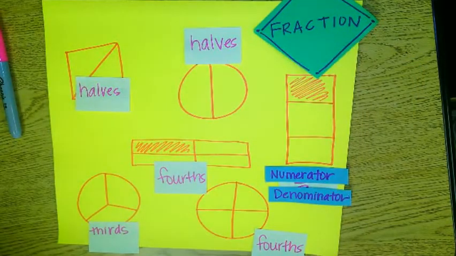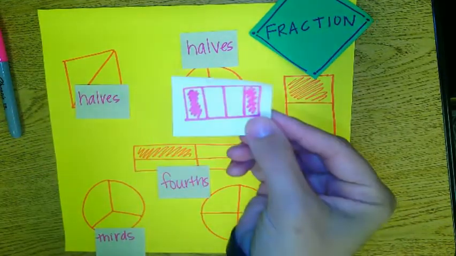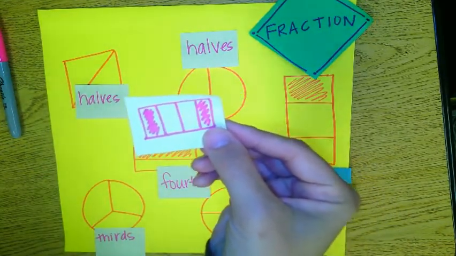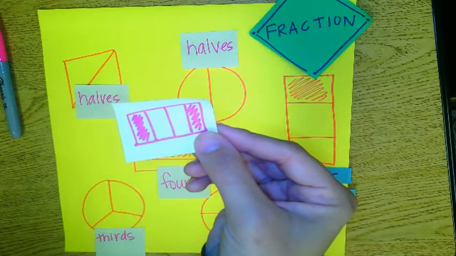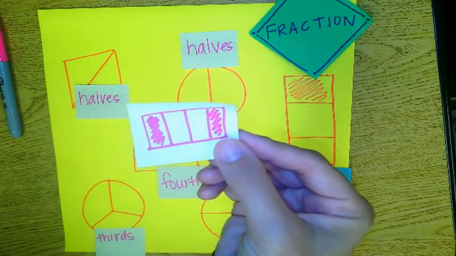Okay? So I want us to think for a second about this fraction that I'm holding in my hand. I wonder if anyone knows what this fraction represents.